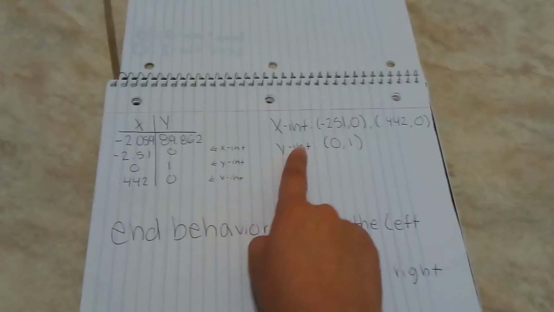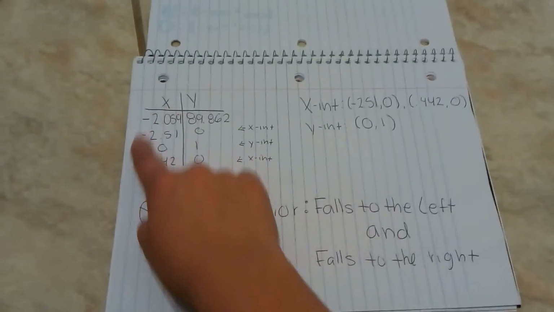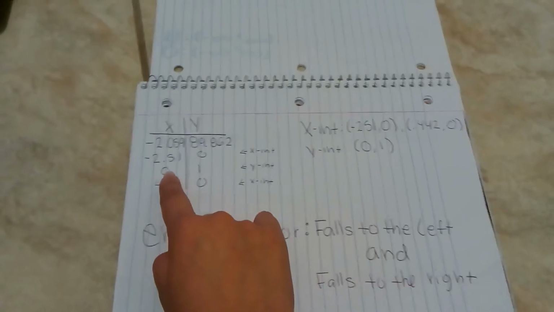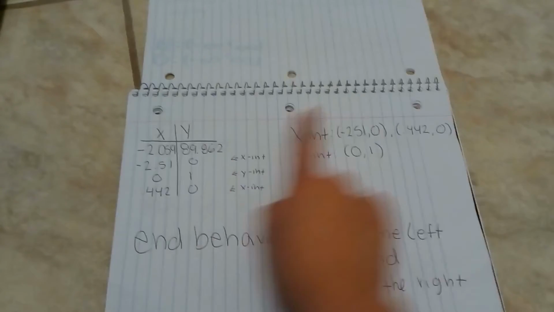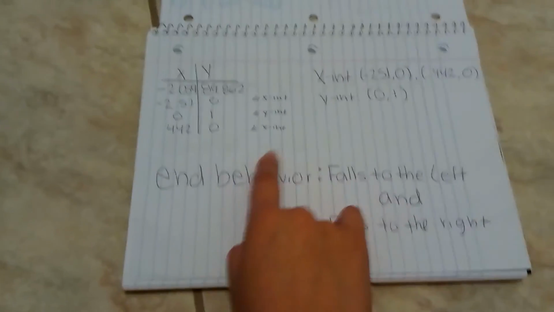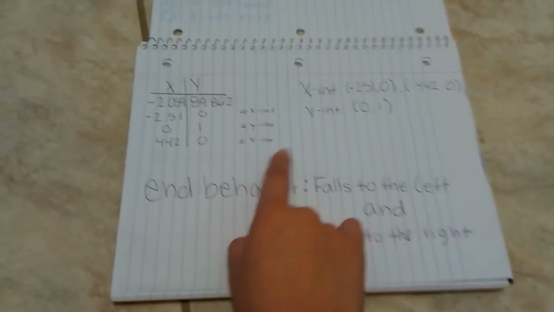And the y-intercept is when the x is 0. As you can see, on this side we have 0 and 1, and the y is 1. So our y-intercept is going to be 0 and 1. And I put it here so you can see the y-intercept and the x-intercept.